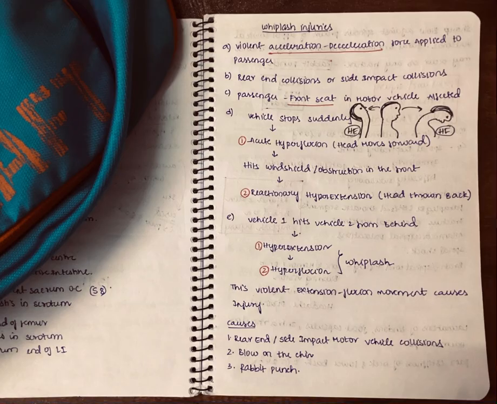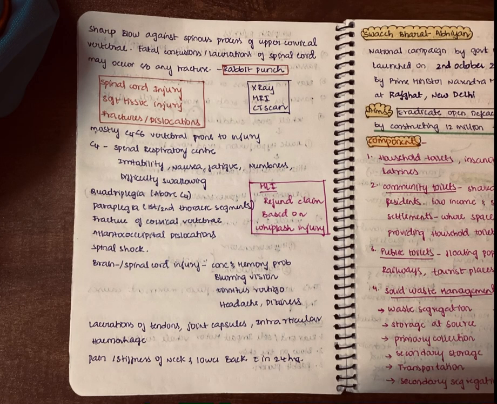There can also be another scenario where there is first hyperextension followed by hyperflexion. When the first vehicle hits the second vehicle from behind, it causes first hyperextension, then followed by hyperflexion. So it is also a type of whiplash injury. So this violent extension and flexion movement causes the injury called whiplash injury, right? It can be seen in rear end collisions, side impact collisions, blow on the chin and the rabbit punch. A sharp blow against the spinous process of the upper cervical vertebra leads to fatal contusions without any fracture.